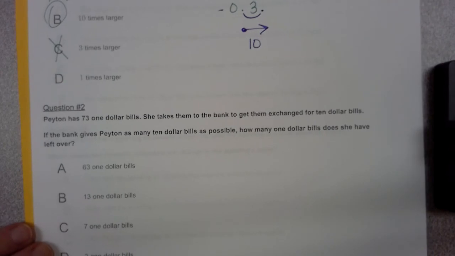All right, Peyton has 73 $1 bills. She takes them to the bank to get them exchanged for $10 bills. If the bank gives Peyton as many $10 bills as possible, how many $1 bills does she have left over?